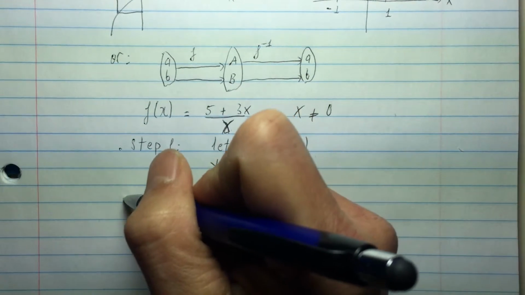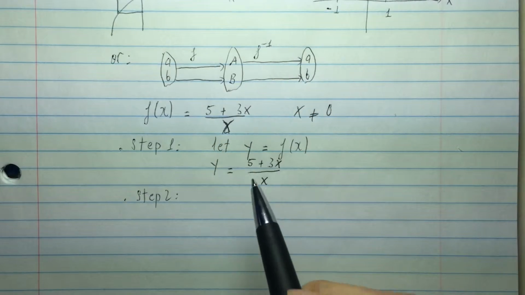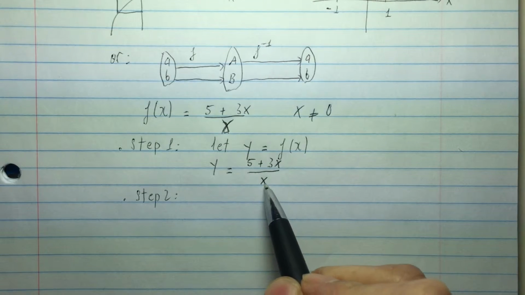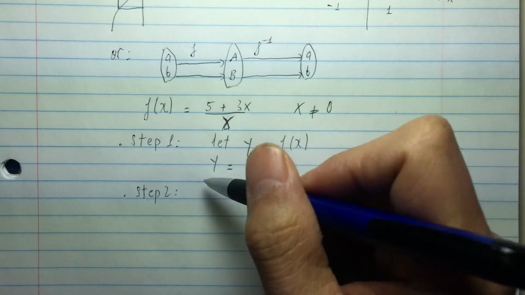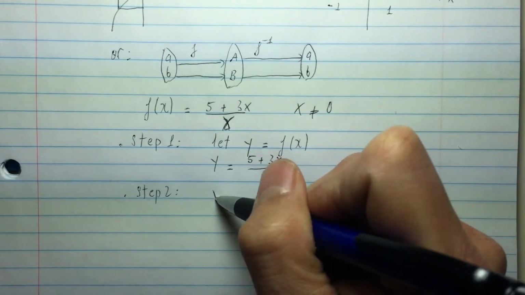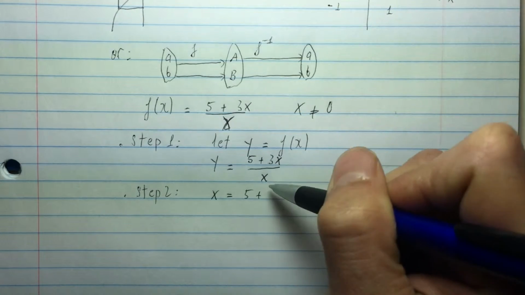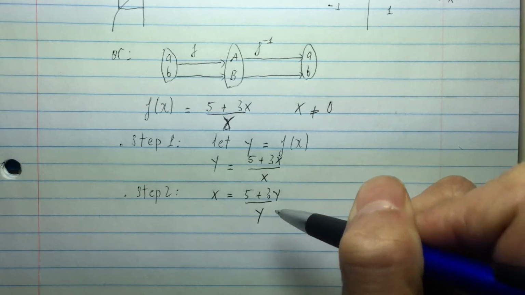Step 2. Switch y for x, x for y. So y becomes x and x becomes y. So x equals (5 plus 3y) divided by 4y.